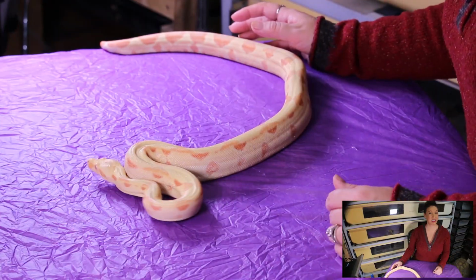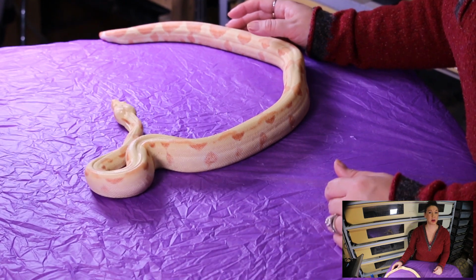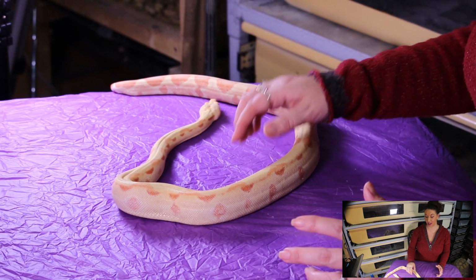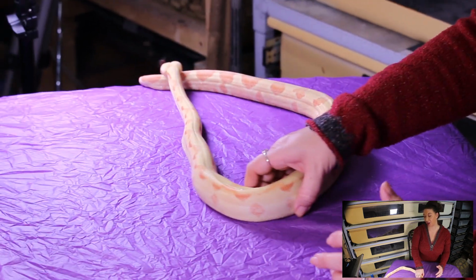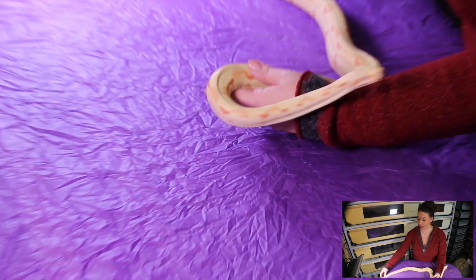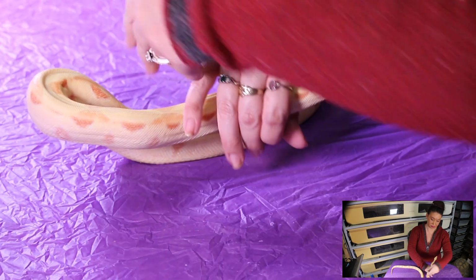I hope you guys enjoyed learning a little bit about boas today. And if you already knew a lot about boas, maybe seeing my boas today, you guys probably already know that this is a sunglow boa. And so basically they resemble a very bright albino.